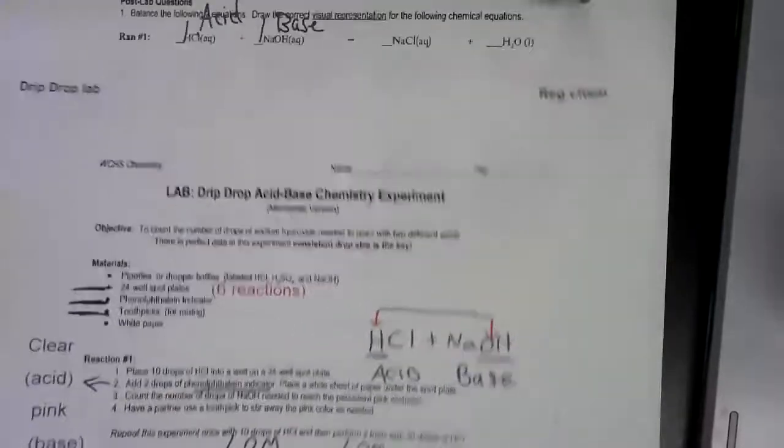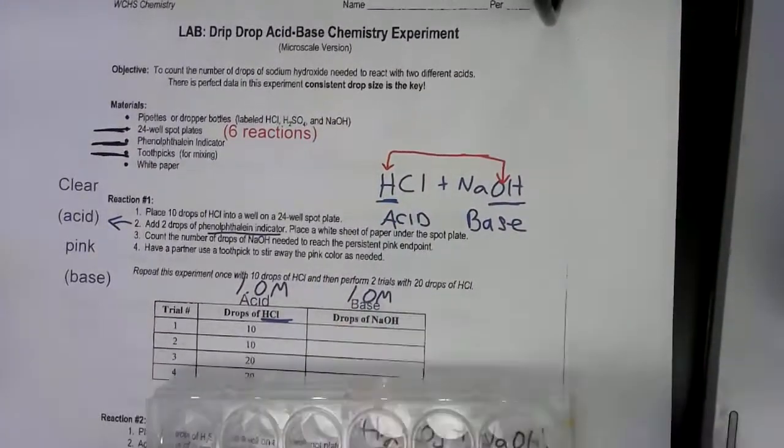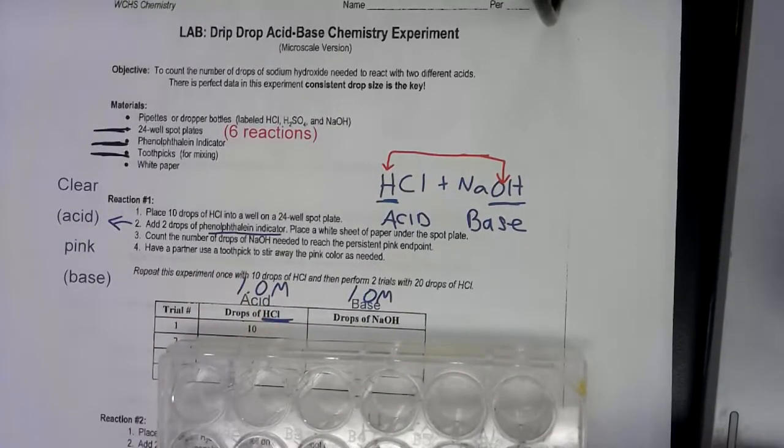I'm trying to actually record them myself because I have numbers from the classes today. I want to see how mine come out. Okay, so I'm going to go ahead and put in 10 drops, and it's real important that you make the drops equal. So we're going to do 10.